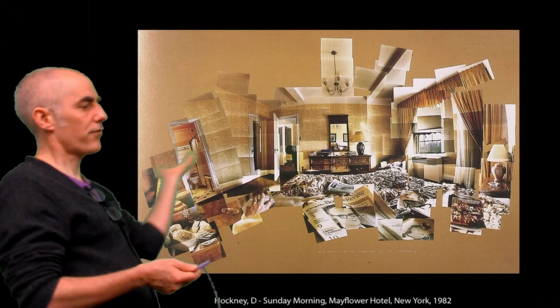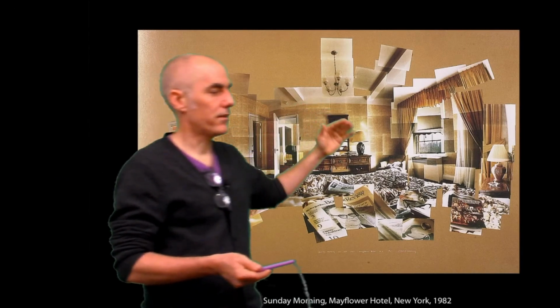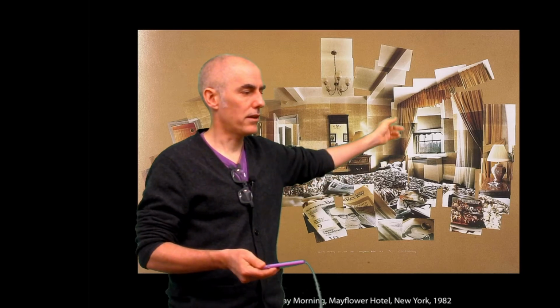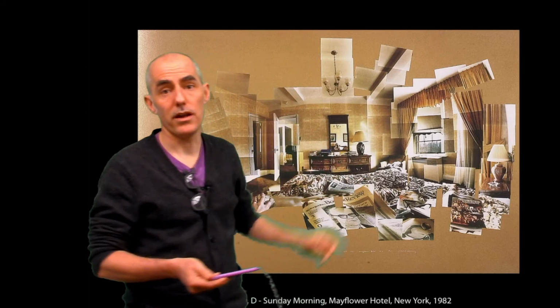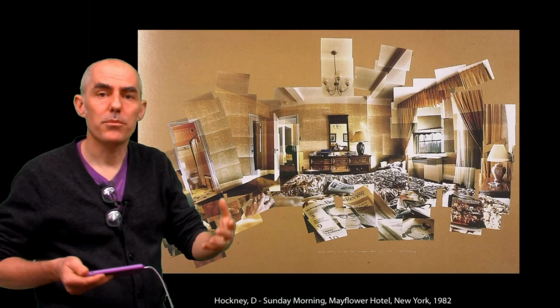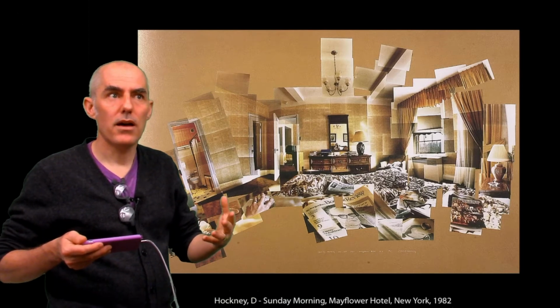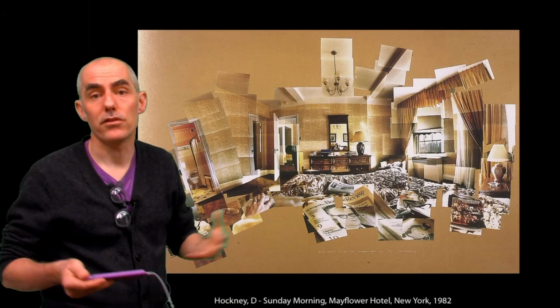Like things are fragmenting, bending away. This is shooting off at some weird angle. This thing here shooting off at some weird angle. So it becomes a process of after the fact composition, putting them all together.